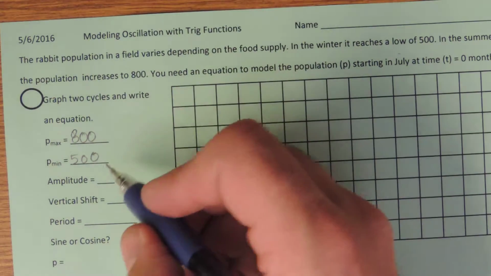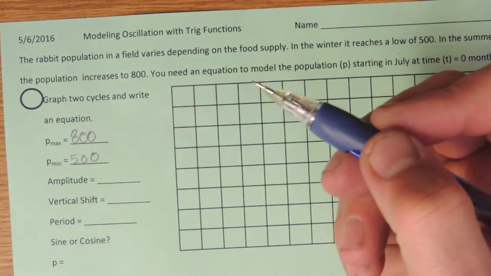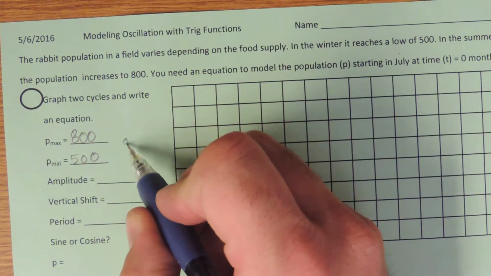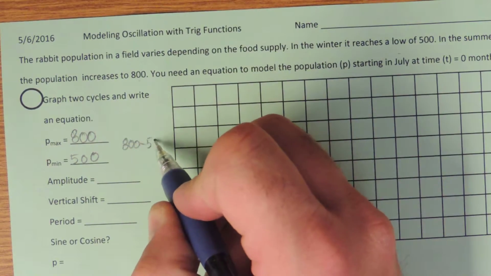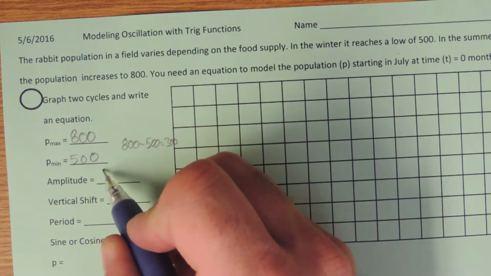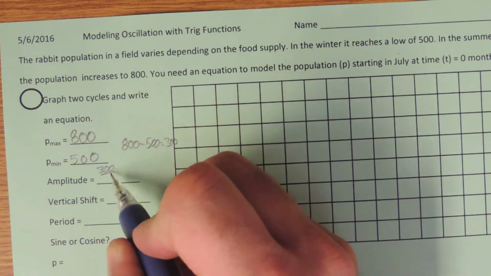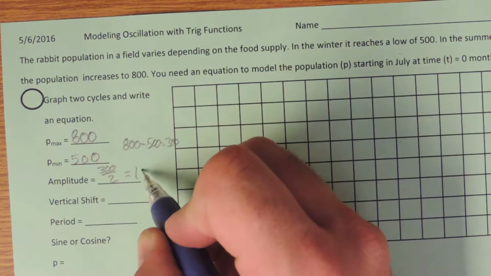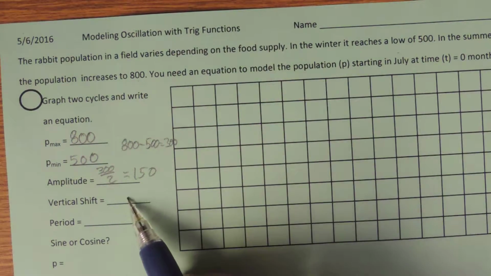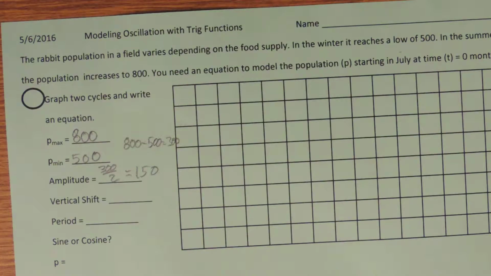So to do my amplitude, I take the maximum minus the minimum, divide it by 2. So my amplitude is 300 divided by 2, which equals 150. Vertical shift, I need to find my midpoint.